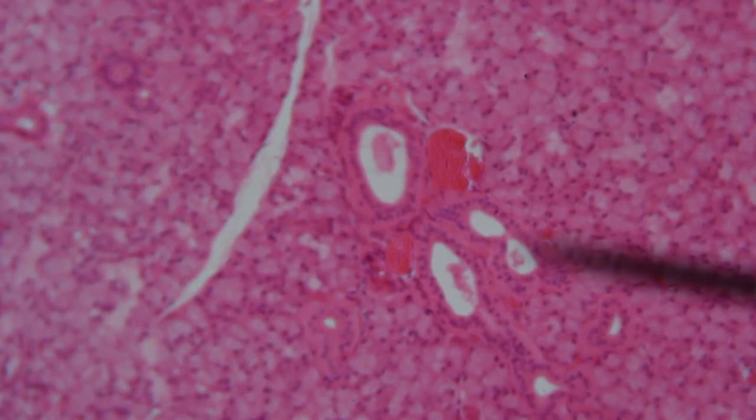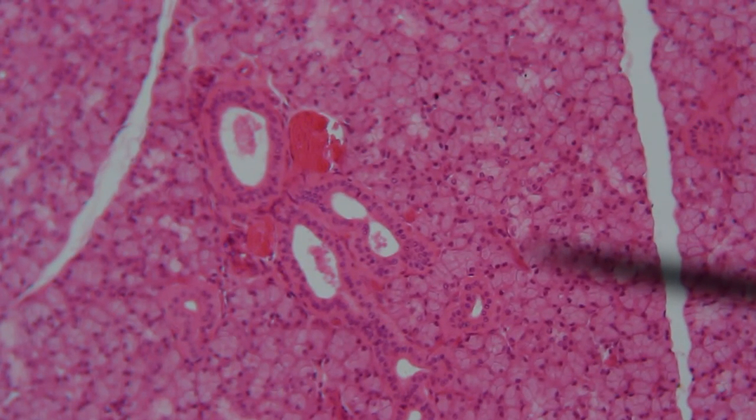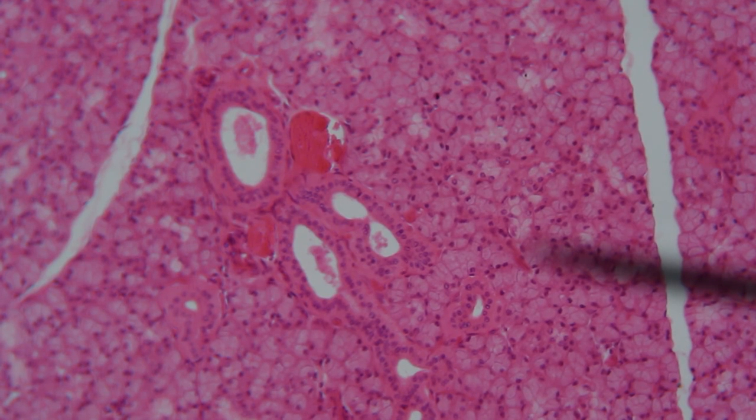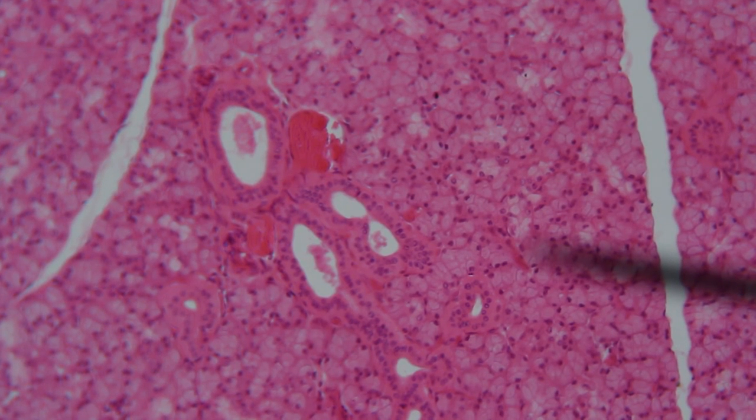Some of these nuclei are just going to be packed together tightly. Other nuclei are going to be kind of lined up, and they'll outline a region of the white tissue.